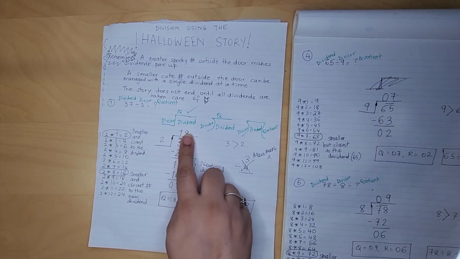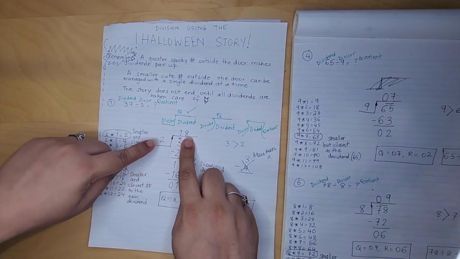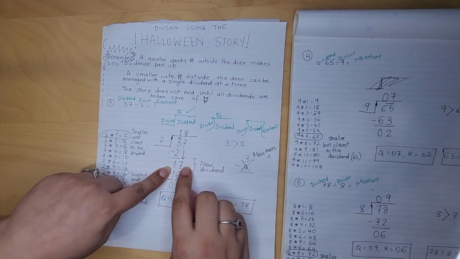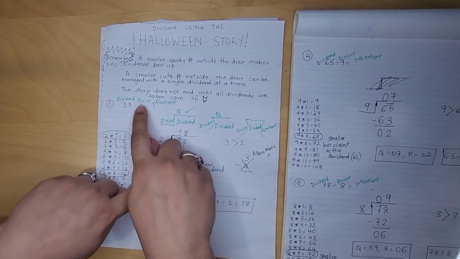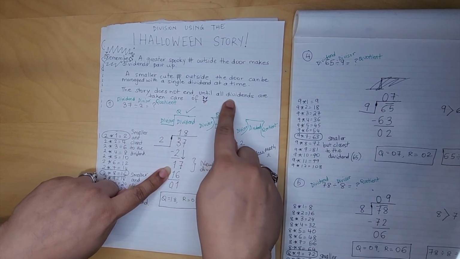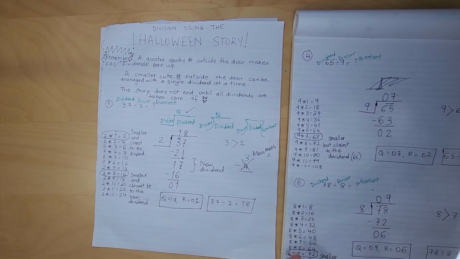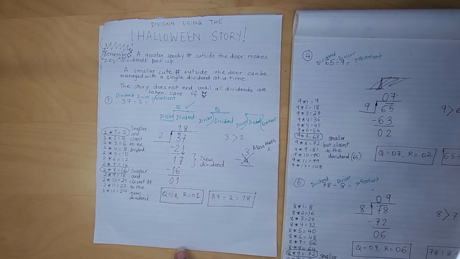So you'll work with 3 first. So you look for 3 in the 2 times table. You're going to work it out. 2 times 1 is 2. Subtract that. Bring the dividend down because we still have a dividend remaining. Remember, the story does not end until all dividends are taken care of. So unless and until no dividend is left, you have to keep going in your question until you find an answer.